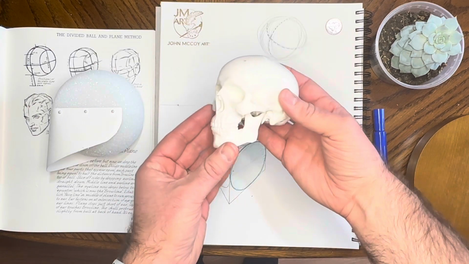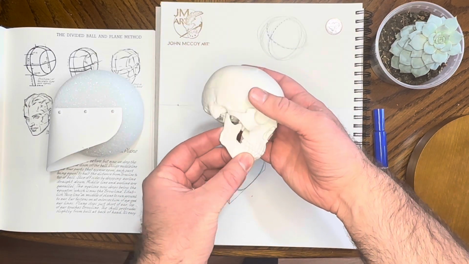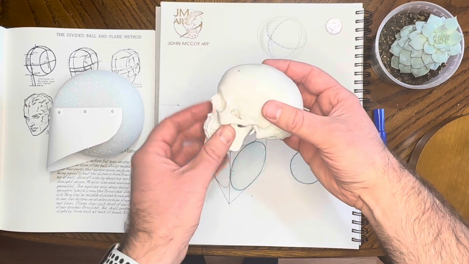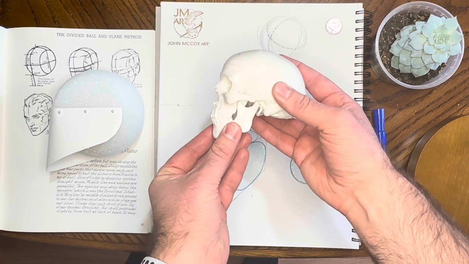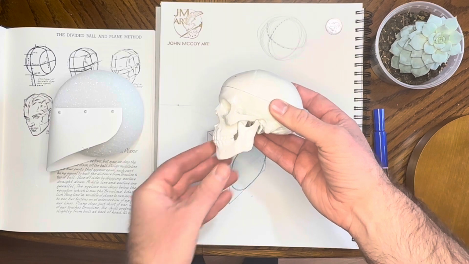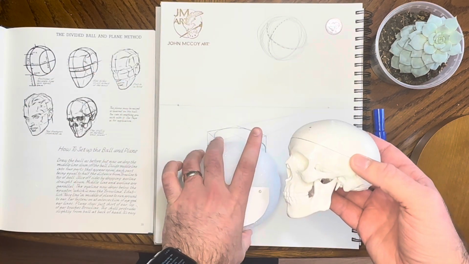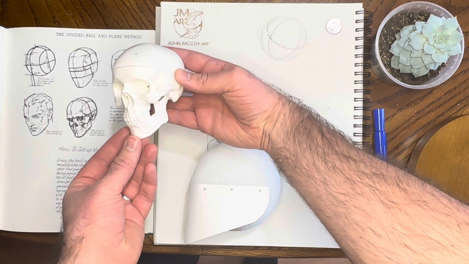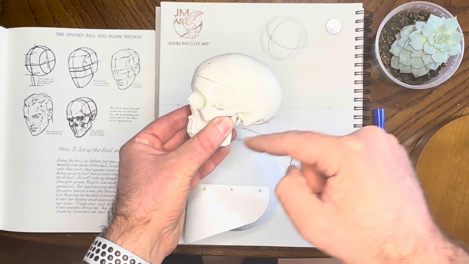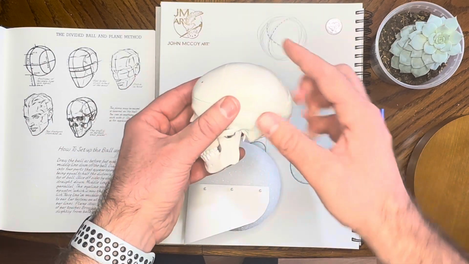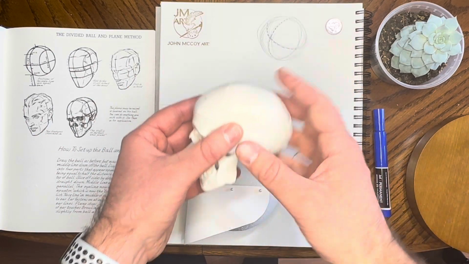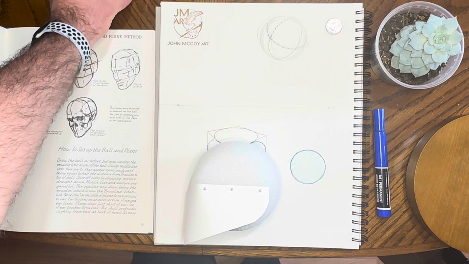This is a replica of a human skull, much smaller, of course. That's obvious to most people. And we can understand now, looking at the divided ball and plane method, what Andrew Loomis is talking about, how basically the human head is a ball, but it has something added to it and has something added to it in the back, which he talks about. You can check that out in that video.